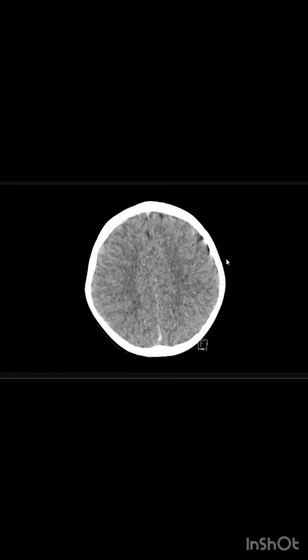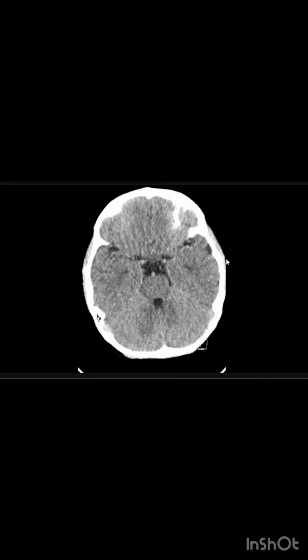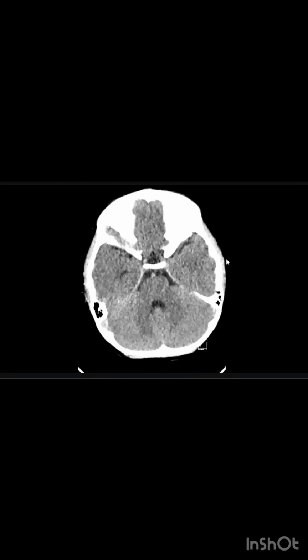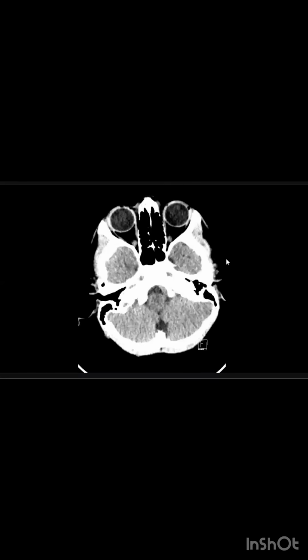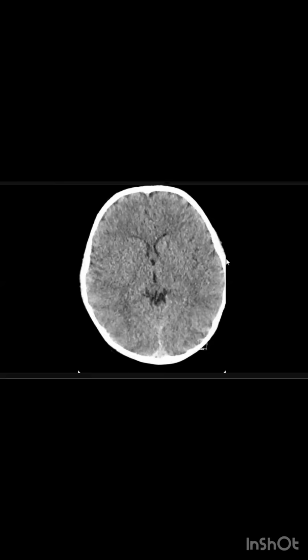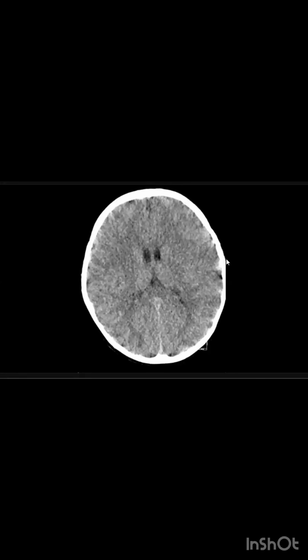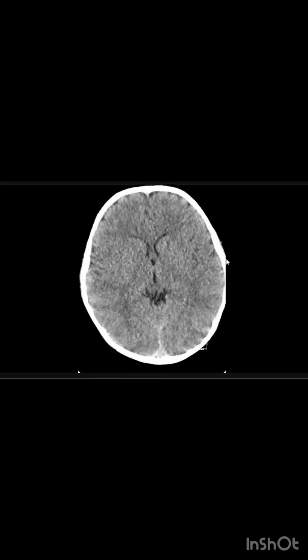I'm just trying to look for any abnormal mass lesion. I couldn't appreciate a clear mass. I'm also looking at the foramen magnum for any crowding or abnormal mass. No crowding. Both lateral ventricles appear normal. This CT brain is normal.